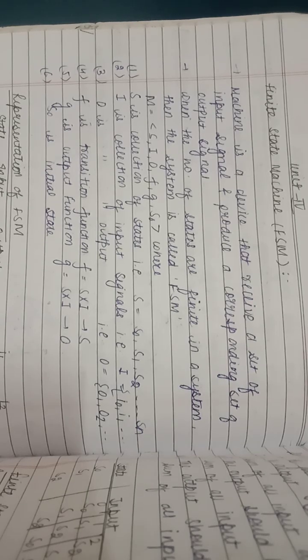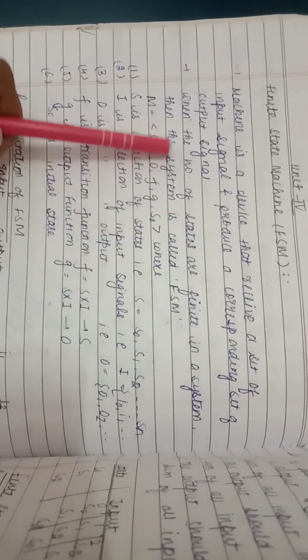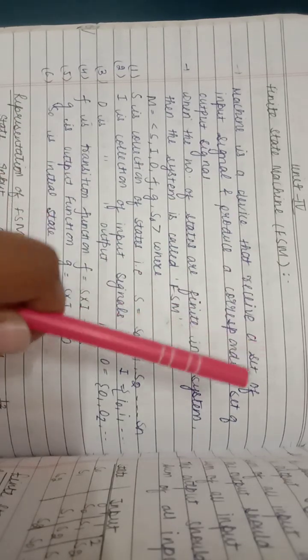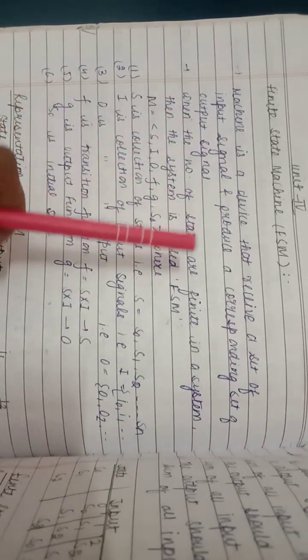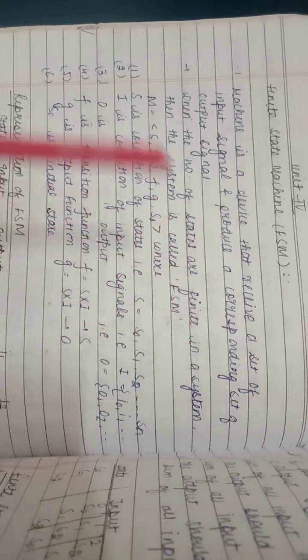I am explaining about the finite state machine. First we learn about the machine. A machine is a device that receives a set of input signals and produces a corresponding set of output signals. When the number of states is finite in a system, then the system is called a finite state machine.